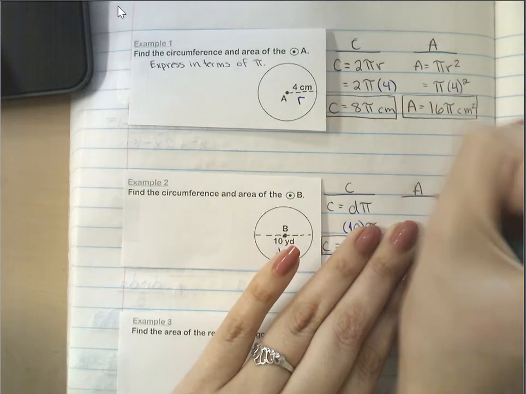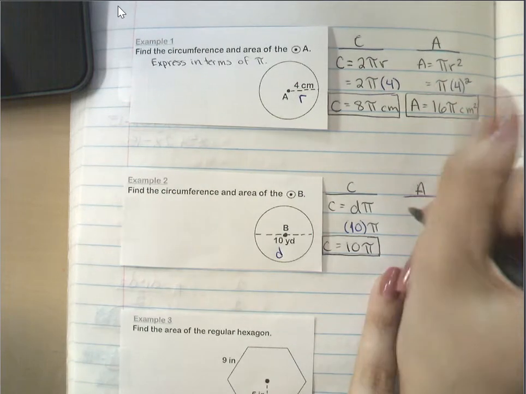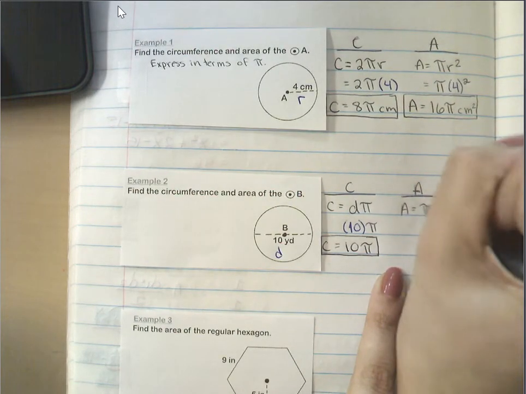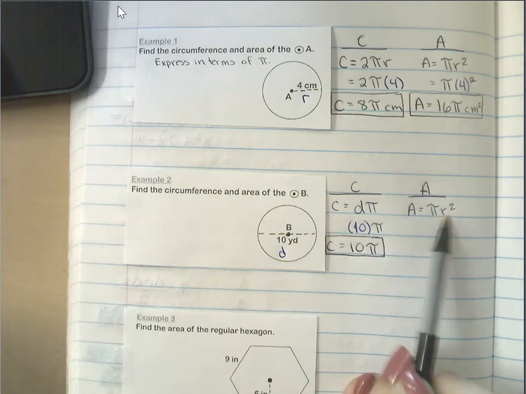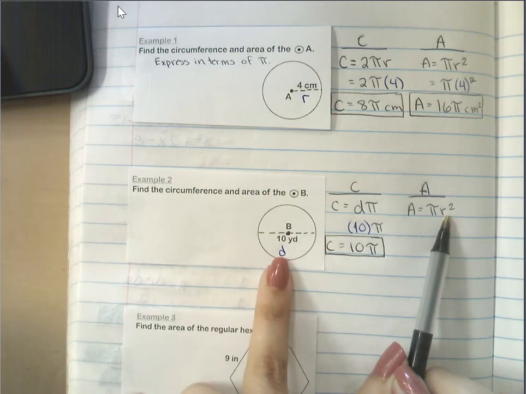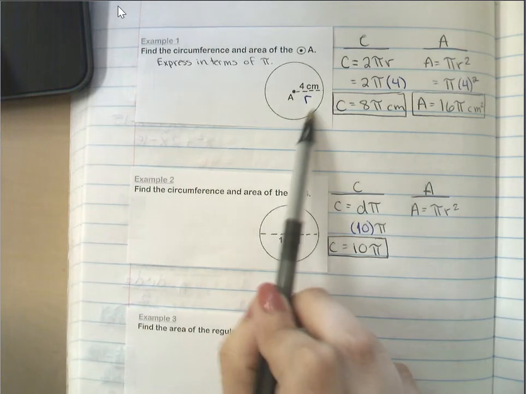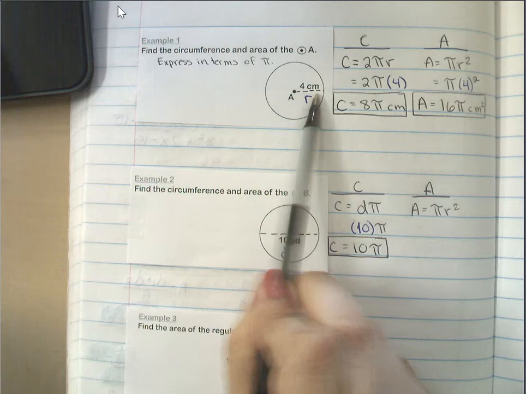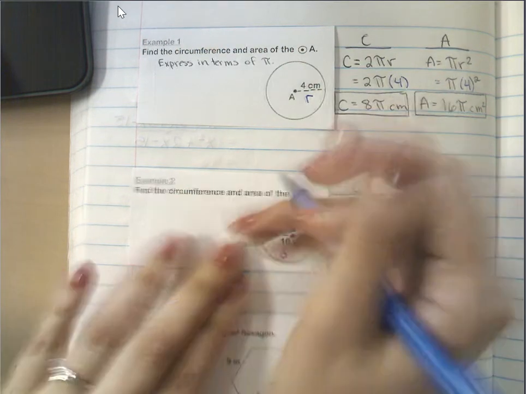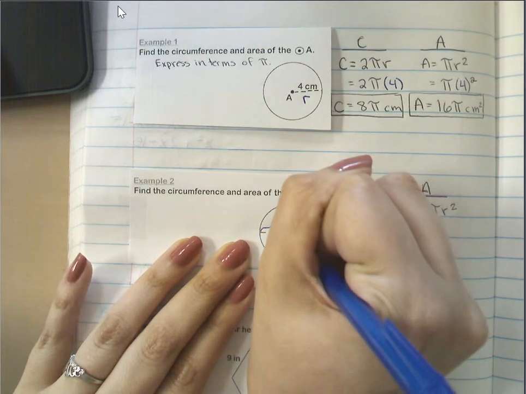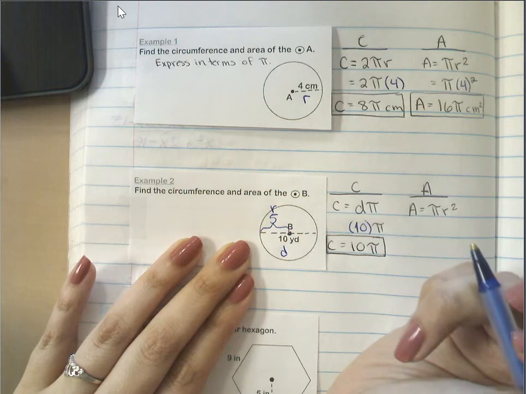And then for area. Okay, so for area, formula is still pi r squared. But this time I have to use the r. I cannot use d for diameter. I gotta use r, radius. So then, if you remember, the radius is just half of my diameter, so I'm going to take half of the 10. Well, half of the 10 is 5. So then my radius is 5.